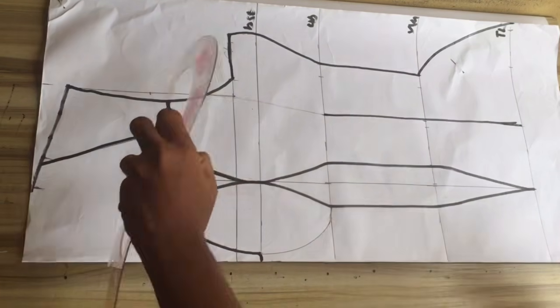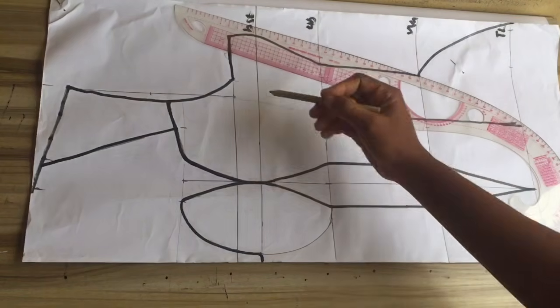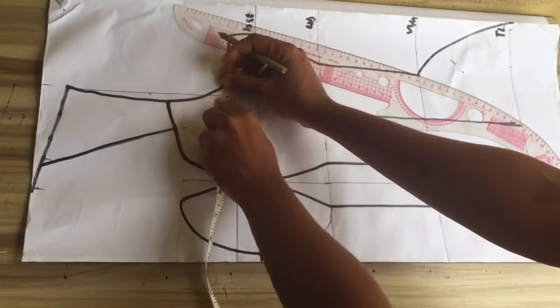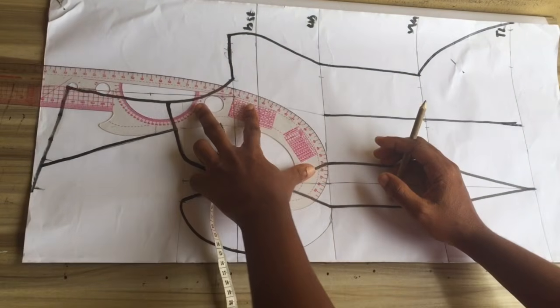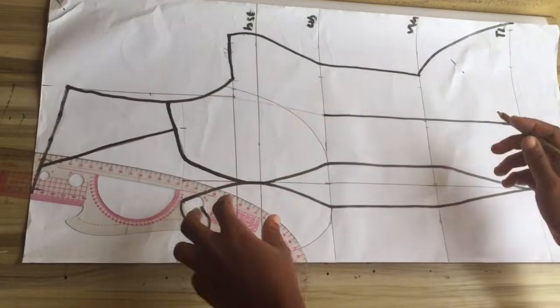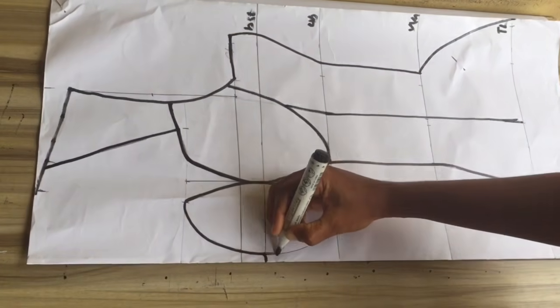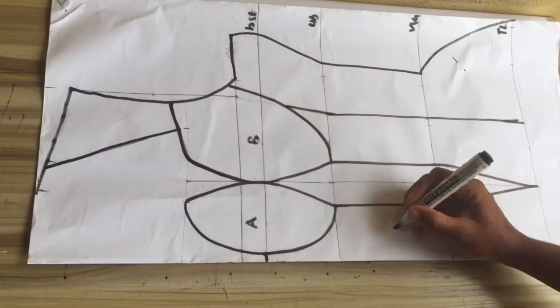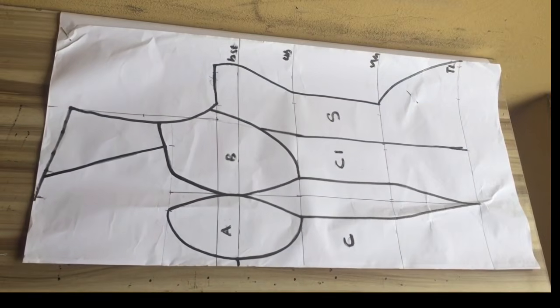So this is what I have on this point, and going to the side of this pattern, between your armhole and your bust circumference, you're going to divide it by 2 and mark. Place your French curve, and connect all the way to the lower part. So next, I'm going to use my marker to mark it out, and I'm going to label my cup as AB and label here as center and side.